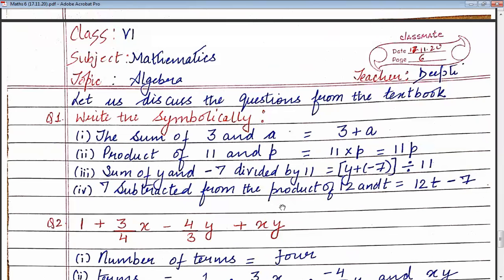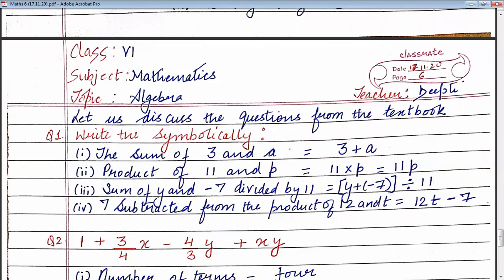Now children, let's have the next expression. Now question number 2. Now children, can you see this is an algebraic expression? 1 plus 3x upon 4 minus 4y upon 3 plus xy. Children, can you tell me how many terms are there? How many terms are there in this expression?